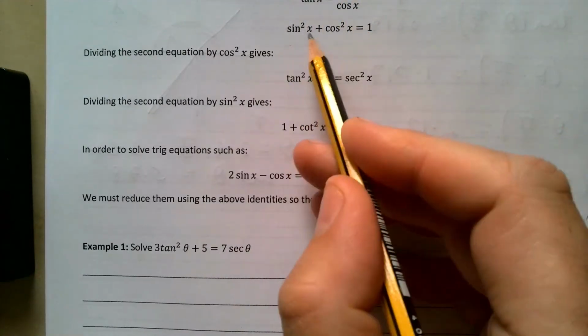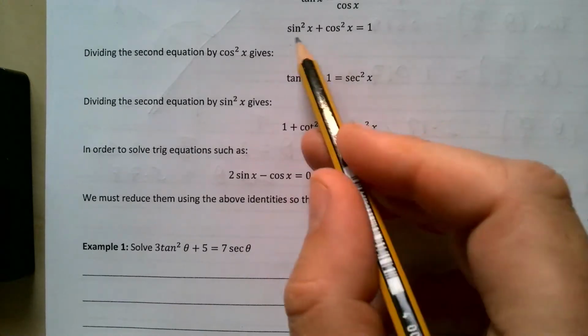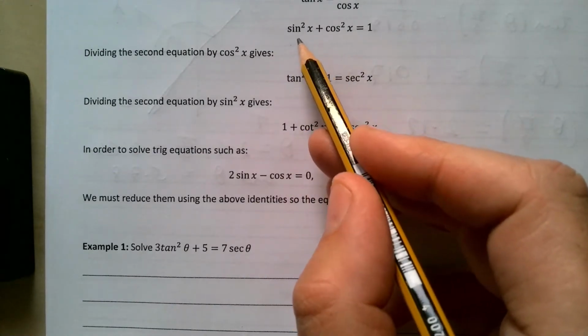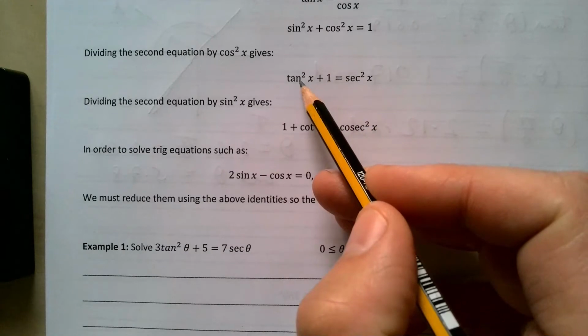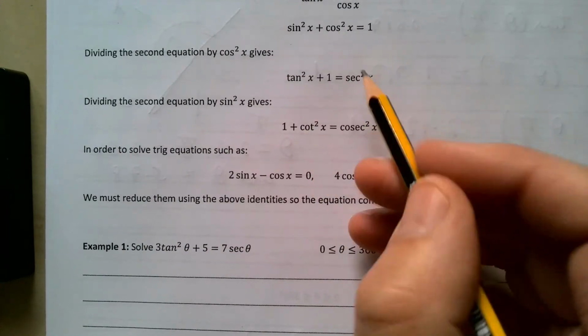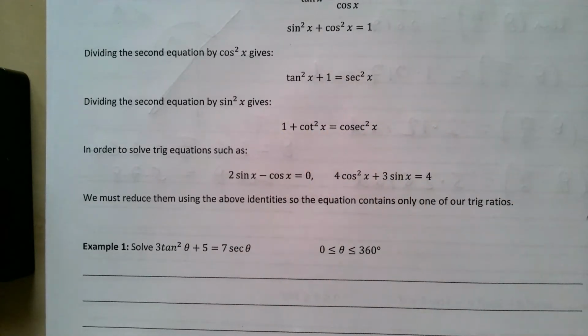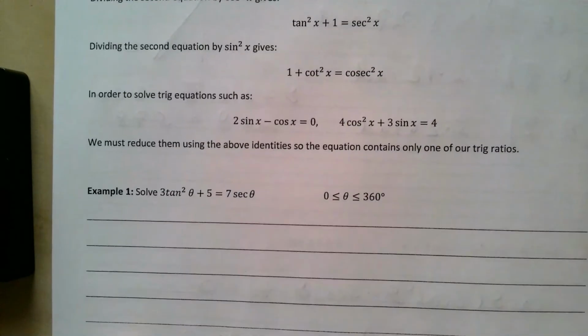We also know sine squared plus cos squared equals 1. But if you divide both sides by cos squared, here we get sine squared over cos squared, that would give us tan squared. Here, cos squared over cos squared would give us 1, and then 1 over cos squared is sec squared. So this is a new identity that we would sometimes use to help solve some of the bits and pieces.